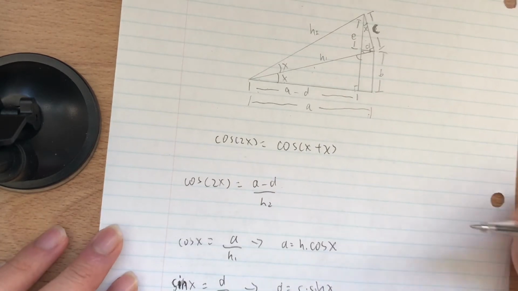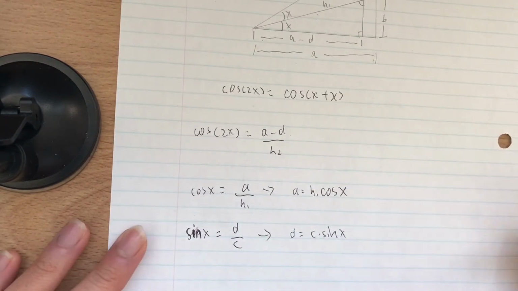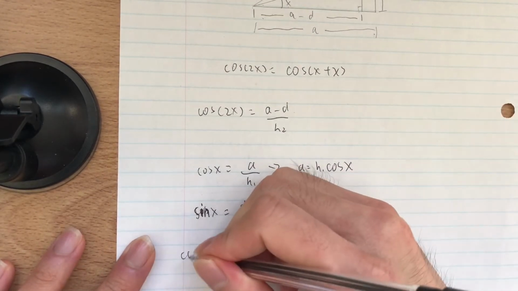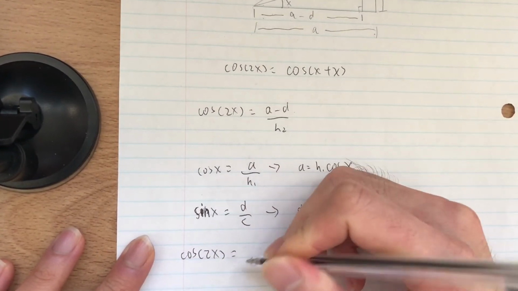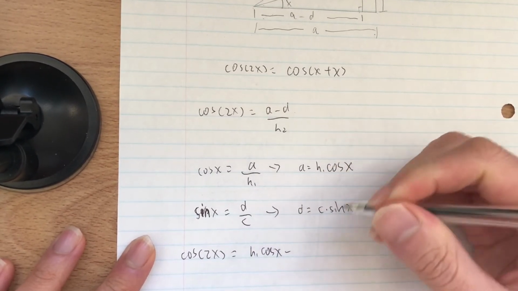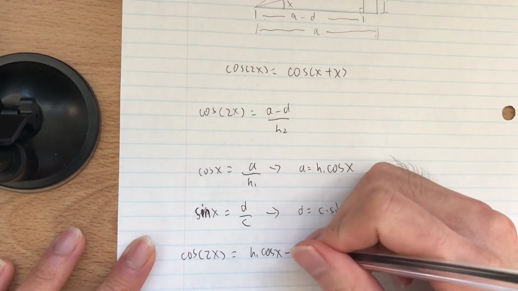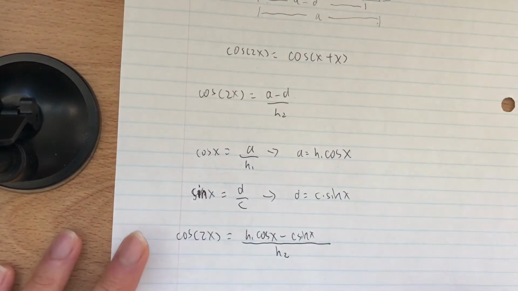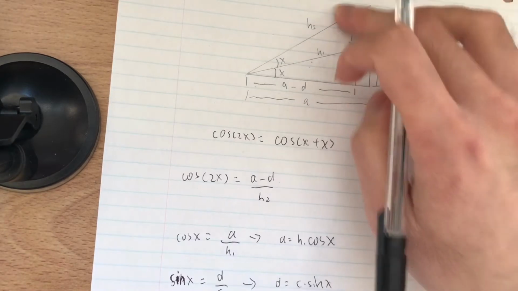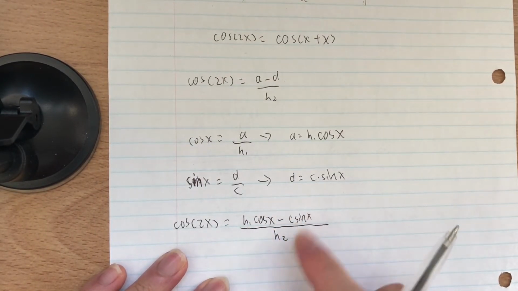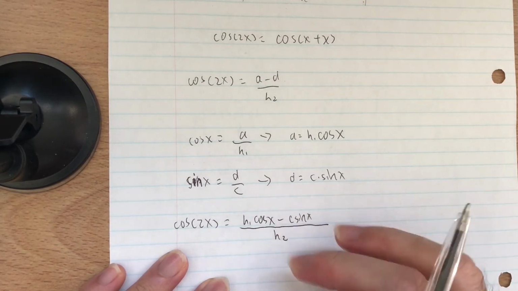Now you can write that because you have A and D. So let's plug that in here. Cosine of 2x is equal to H1 cosine of x minus C sine x, over H2. At this point, you have to eliminate H2, so you have to write H1 and C in terms of H2 so they can cancel out.